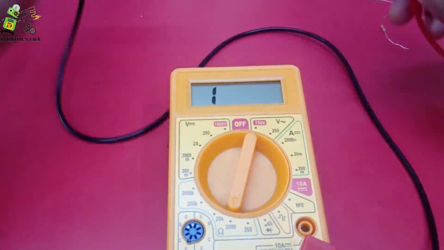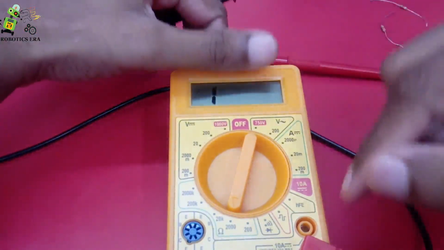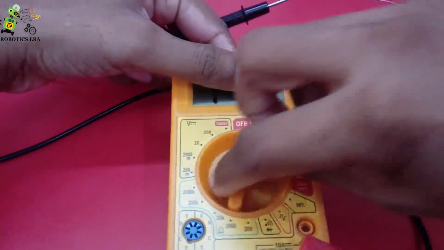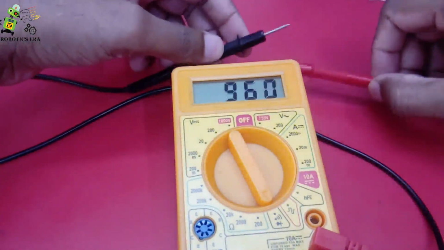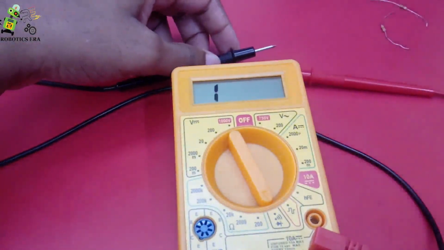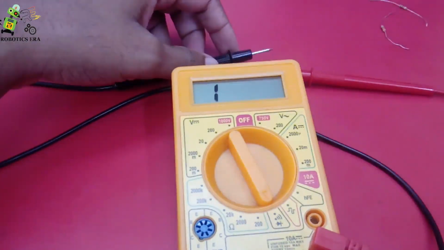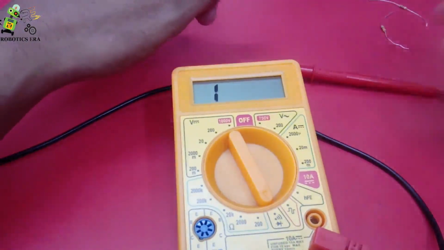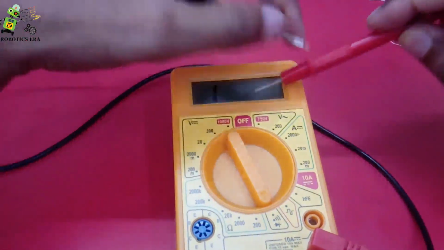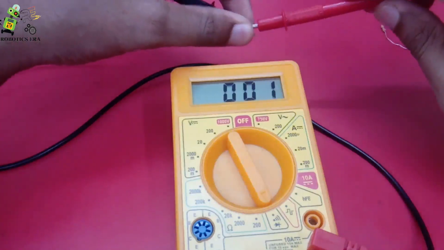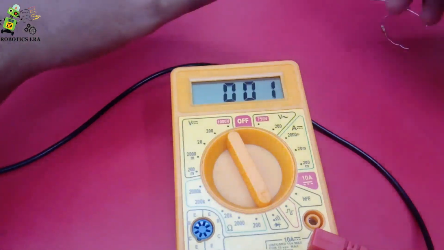Now let's see how we can measure the continuity. For continuity we have to shift it to this region. Now if you are hearing a beep sound in the multimeter, then it means it is in the continuity region. I am going to touch these two probes together and hold it for a moment. Yes, now it is set to the continuity region.